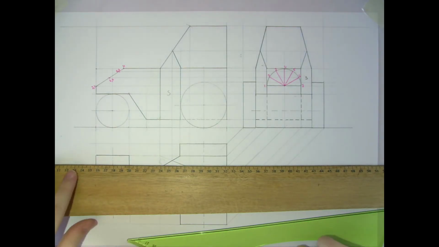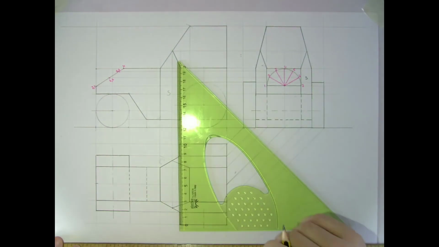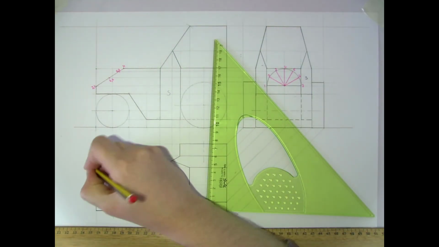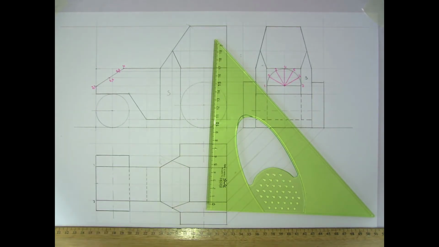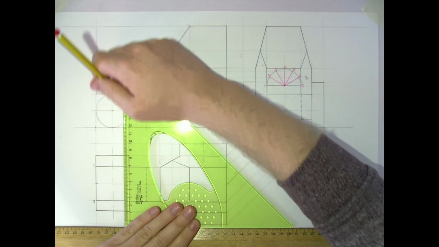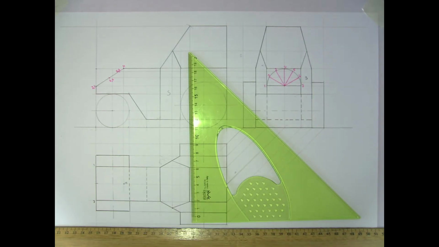Now it's just a matter of combining the two views. If you have something in two views, you can find it in the third one. So this is point 1, point 7, and point 4 can be brought down from up here. It's on the center, so that's our point 4 there.